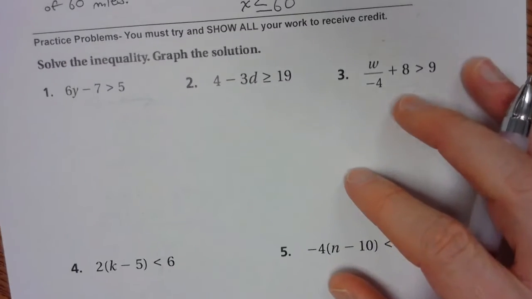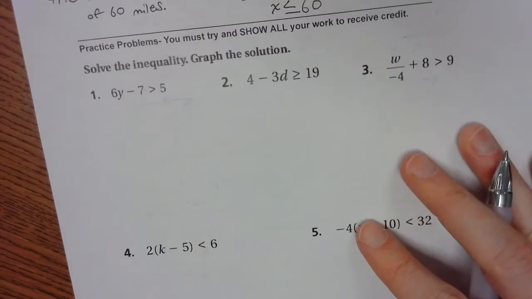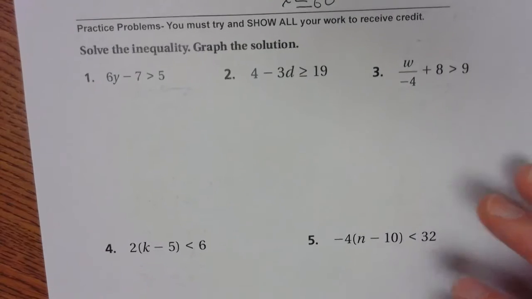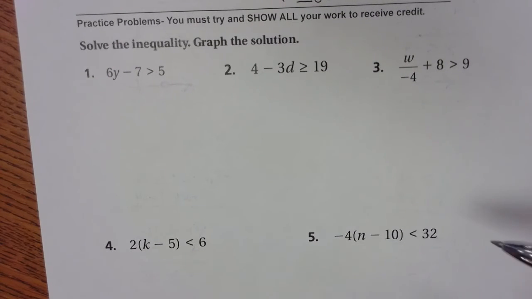On the bottom, we got 5 practice problems. Make sure you are showing your work. I would look at the front side of this paper for examples on these. Make sure you try every problem to receive your full credit.